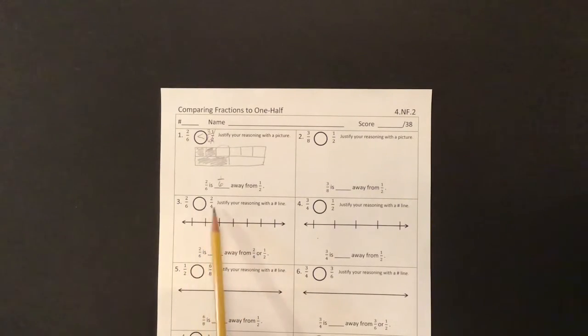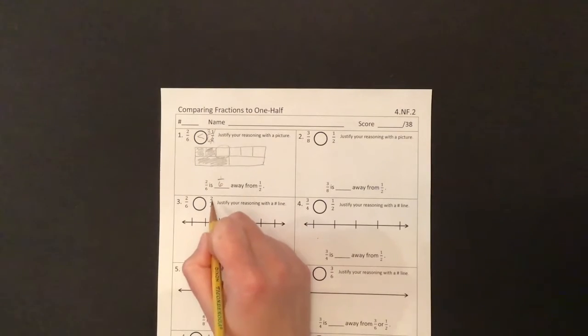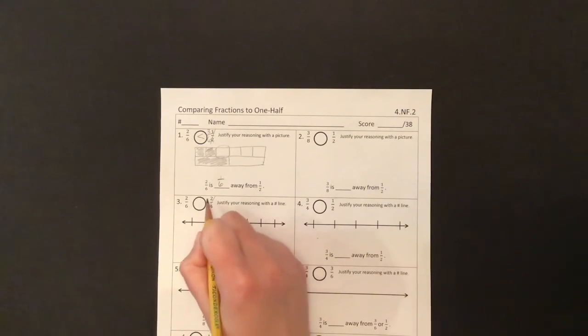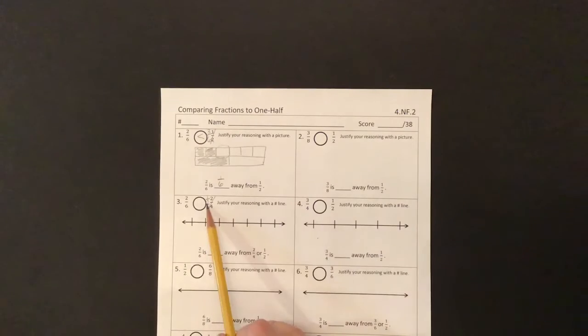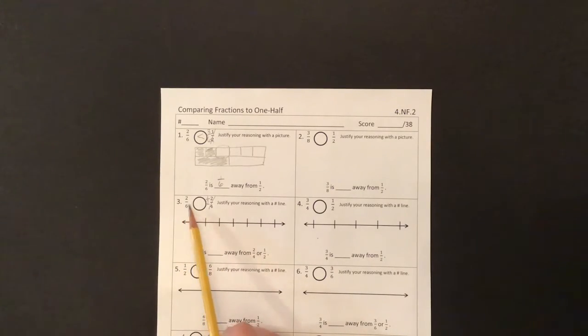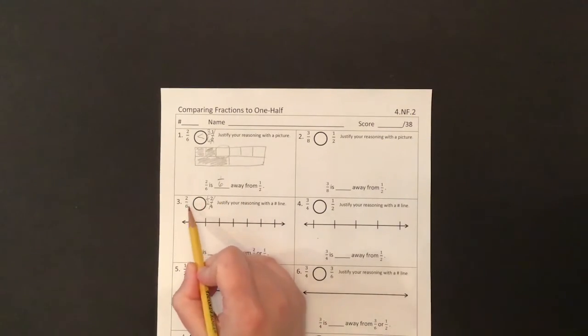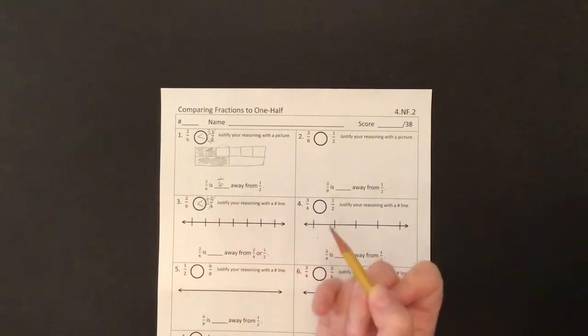On number 3, there are a couple of different ways we could do this one. 2/6 compared to 2/4. I know that 2/4 is equivalent to 1/2. So when I see 2/4, I recognize that's 1/2. Now I know that it takes 3/6 to equal 1/2. So I know that 2/6 is a little bit less than 1/2. And that's actually something we drew a picture of in number 1. So 2/6 is less than 2/4.